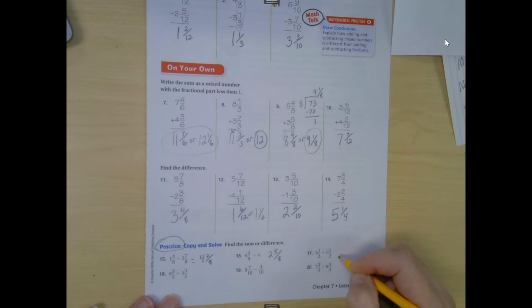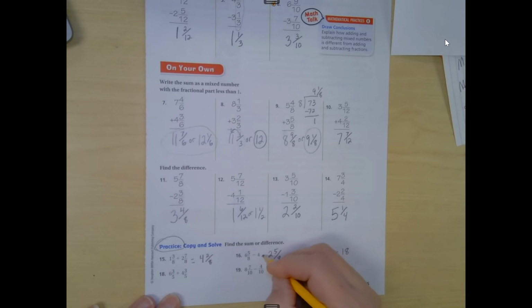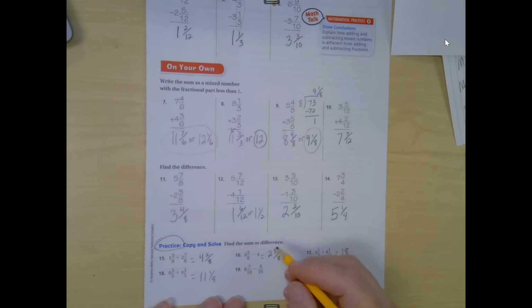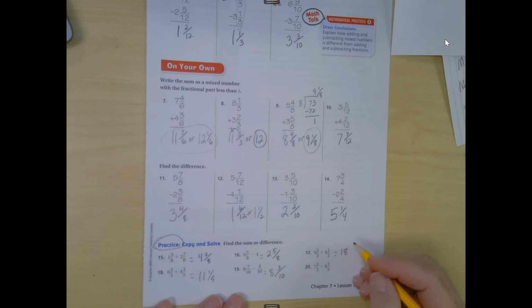Number 17 equals 18. Number 18 is 11 and 1/5. Number 19 is 8 and 3/10. And number 20 is 7. Oh no, sorry. Number 20 is 1 whole.